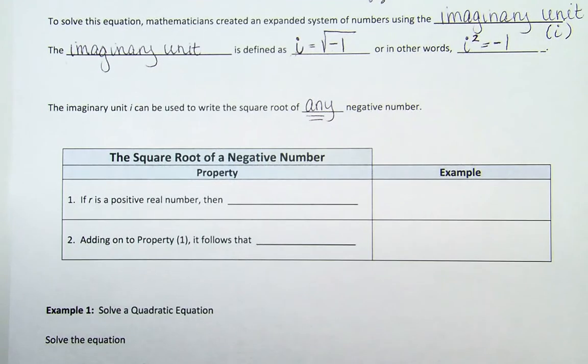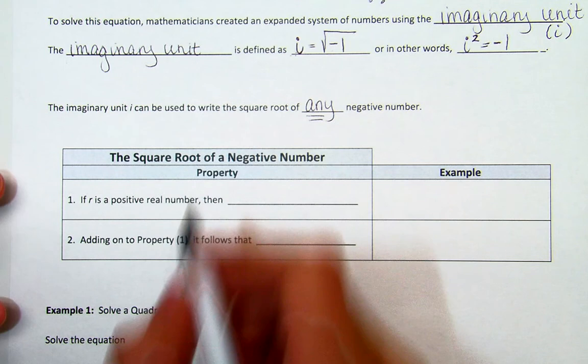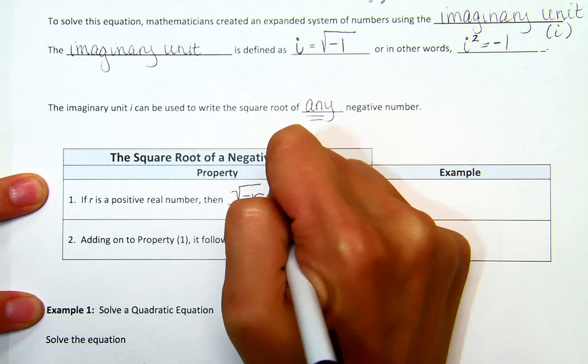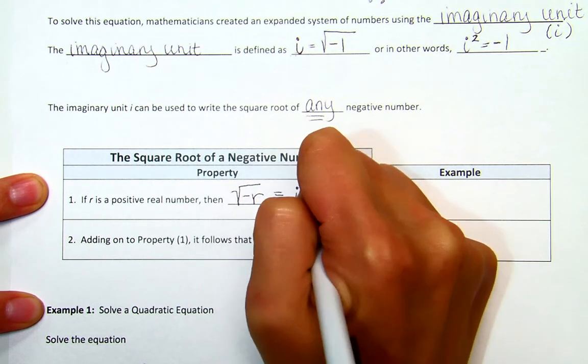So down here I have a couple properties that are going to be particularly useful as we start building on this concept of complex numbers. So in number 1, the very first property, and we don't have to remember the exact property, I'm going to show you some examples that put the properties to use. So if r is a positive real number, then the square root of negative r is equal to i square root of r.